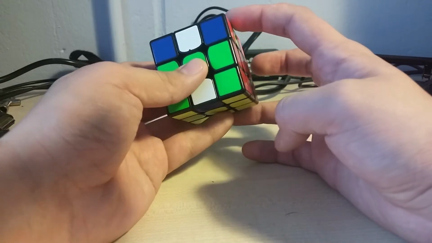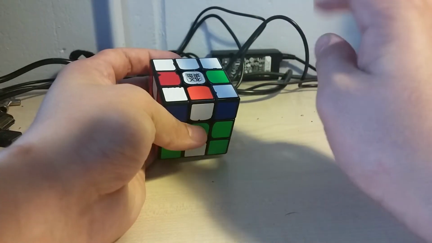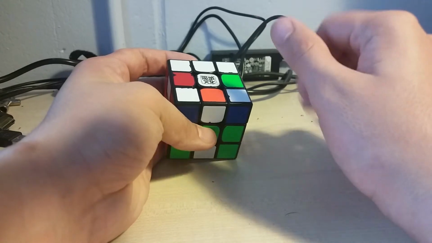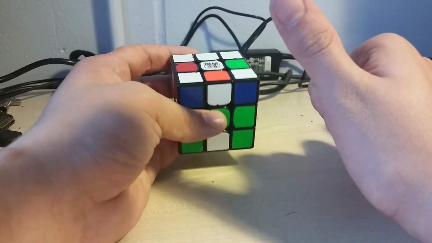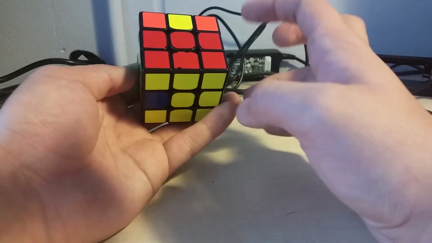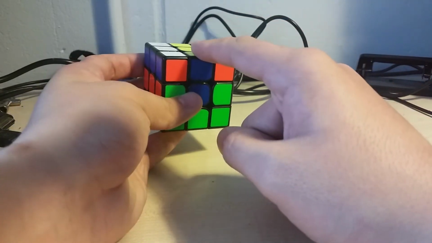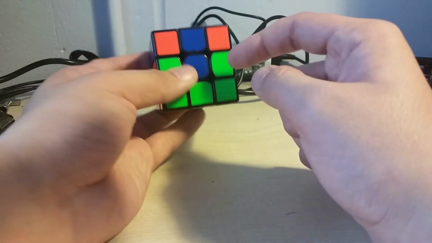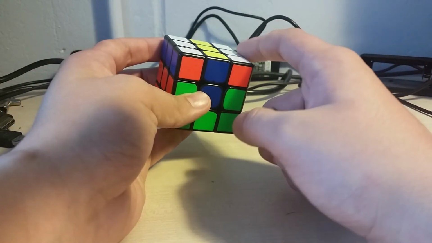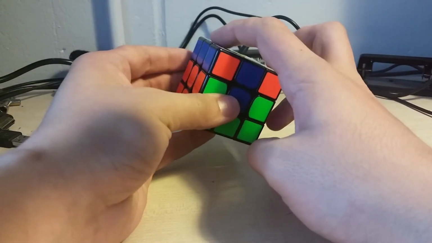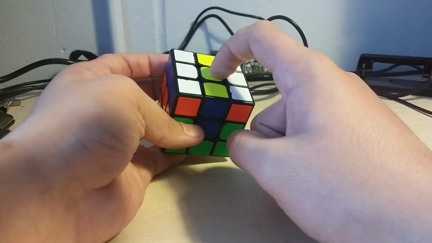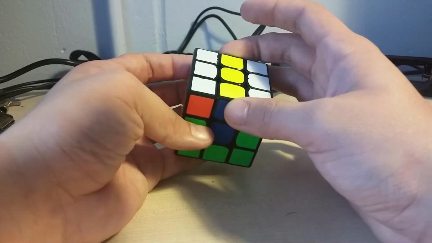So you'll always have either one edge pairs up or two edges pair up or 6 edges pair up. So what we do is we solve these two. But since these are now in U, what we can do is we can solve ULUR or UFUB in this case. But we want to keep the yellow center on top and we don't want to affect these two.